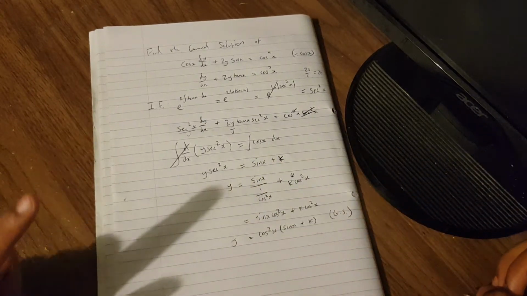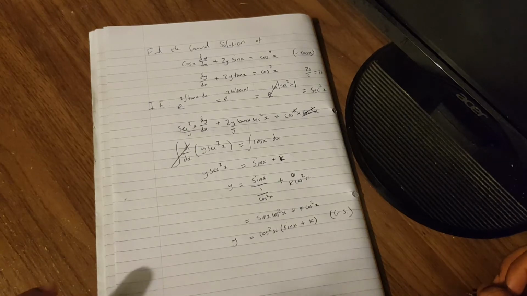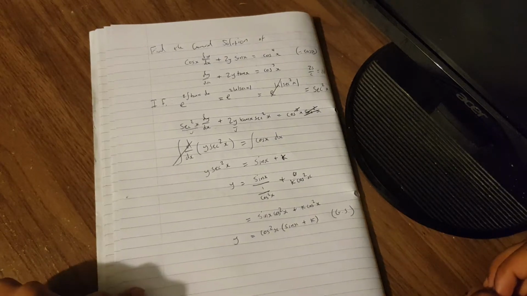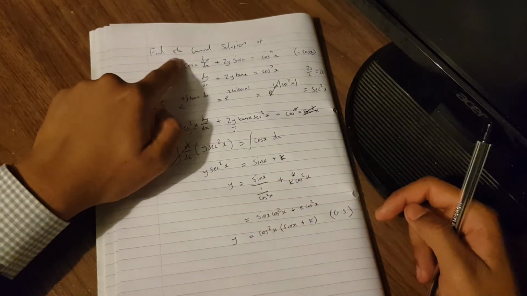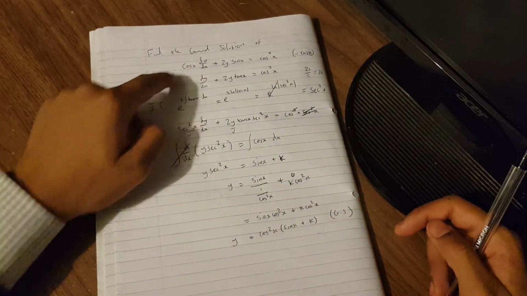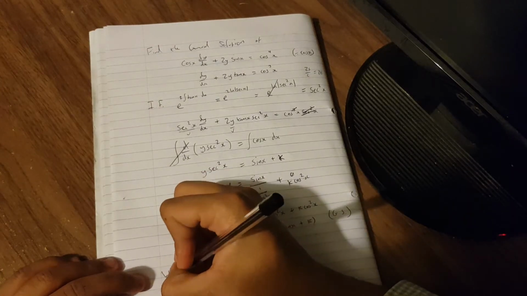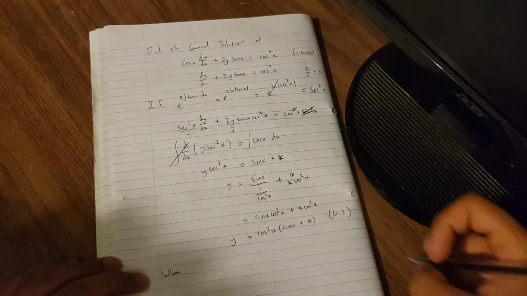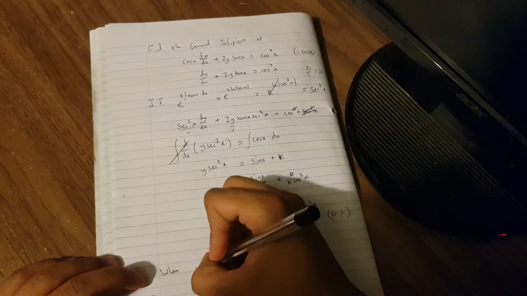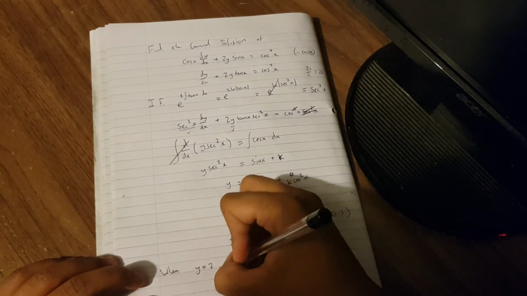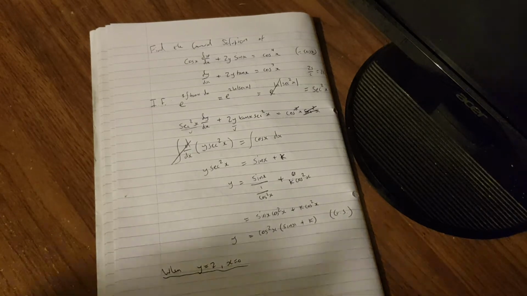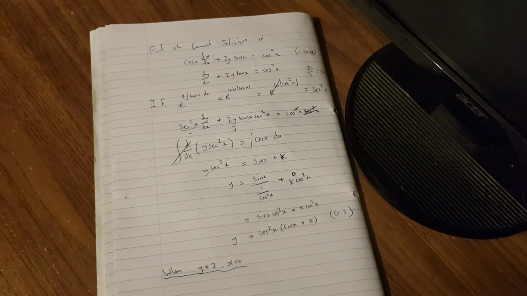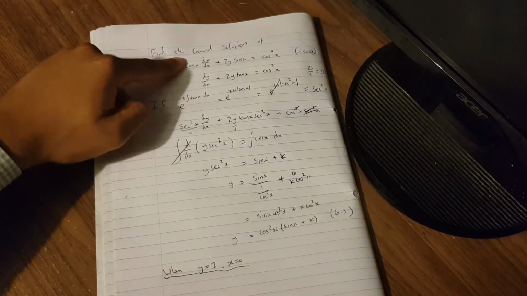I'm going to show you very quickly how you work out the particular solutions to this. So you'll be given in the original equation, when y equals 2, x equals 0. So what do you actually do with this? First off, when you're being asked to find the particular solution, you have to find the general solution first.